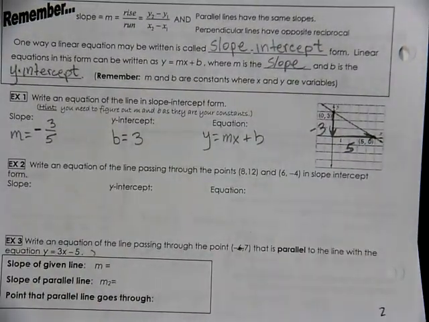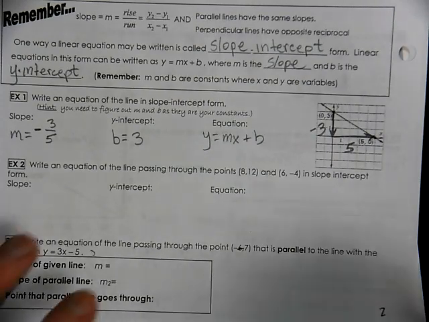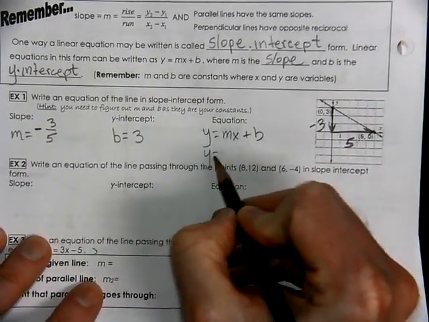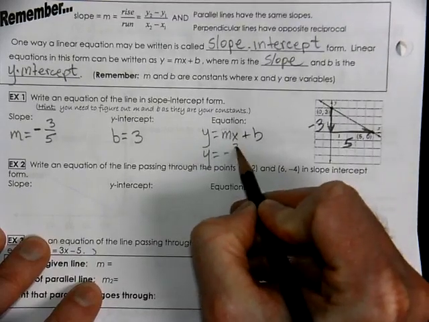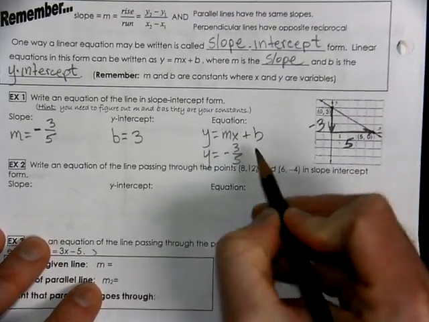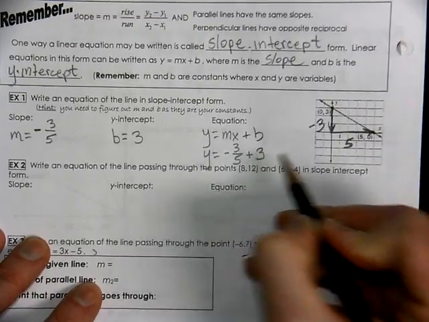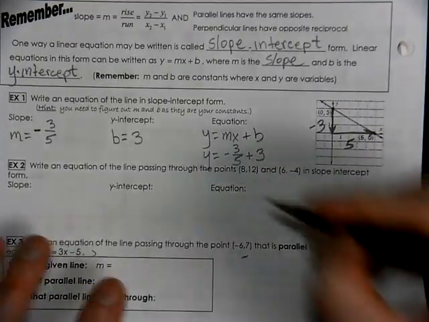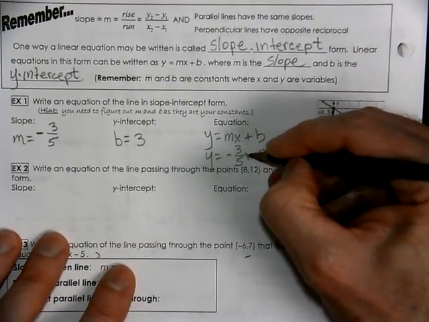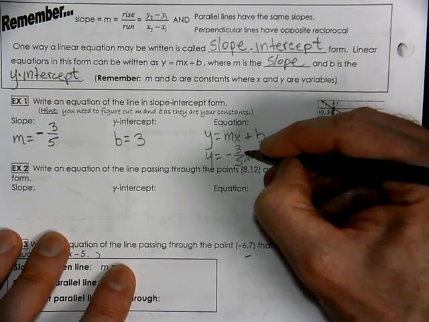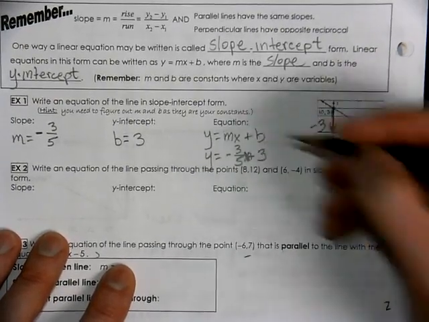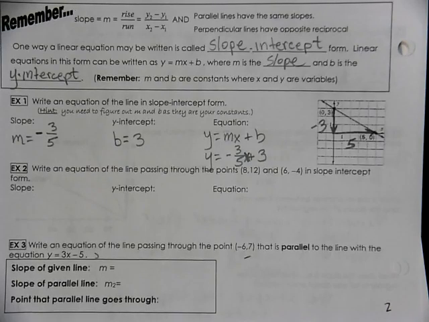That is the equation that we're trying to write. So we know that our slope is negative 3/5, and our y-intercept is a positive 3. There should be an x inside there also: mx plus b.